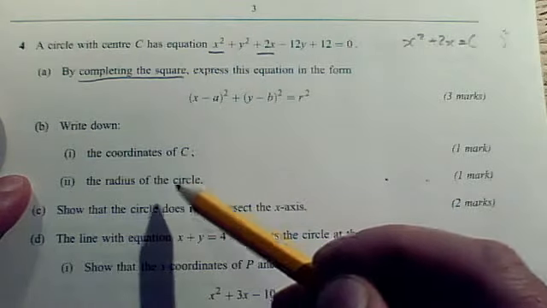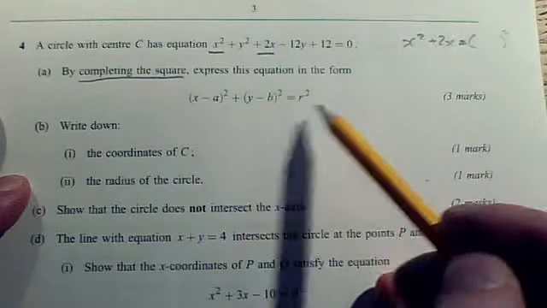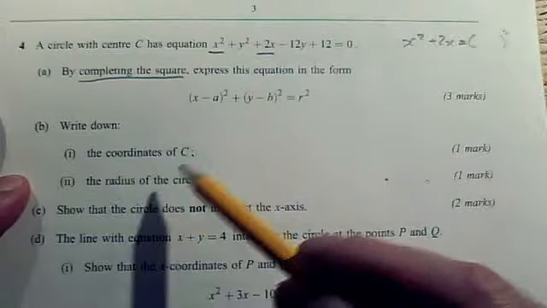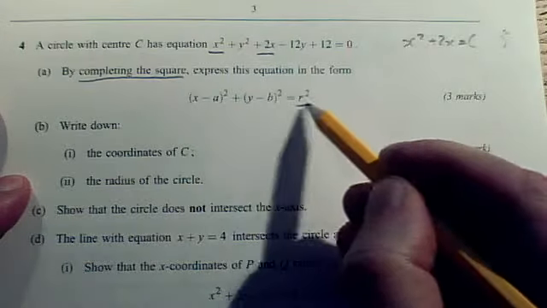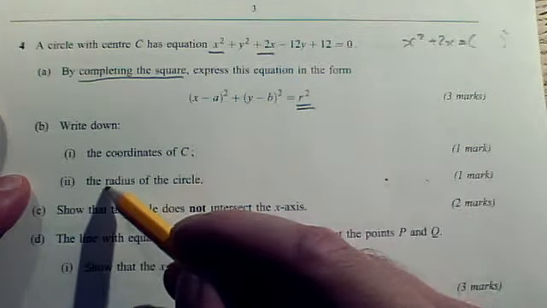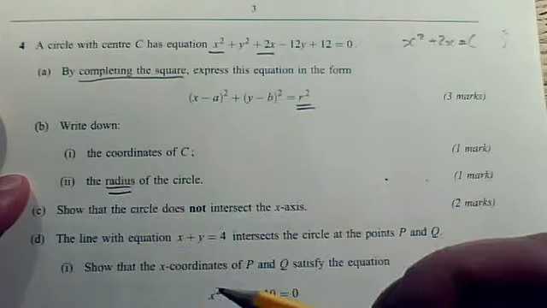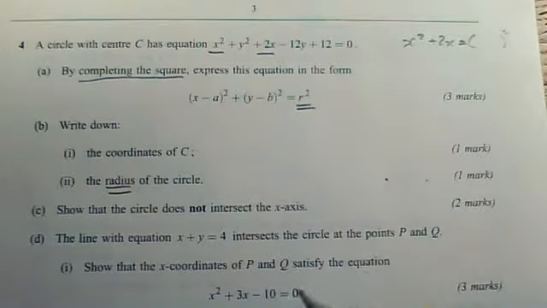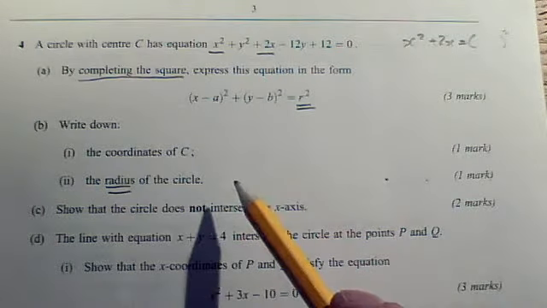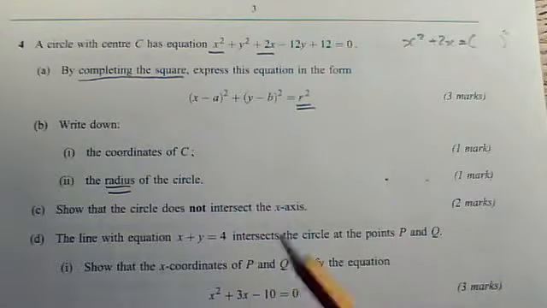the coordinates of C and the radius of the circle you should be able to read off from this standard equation. The thing to be careful about is, have you got an r or an r squared there? And the radius, of course, is r, not r squared. Again, you've got examples like that in chapter 4.